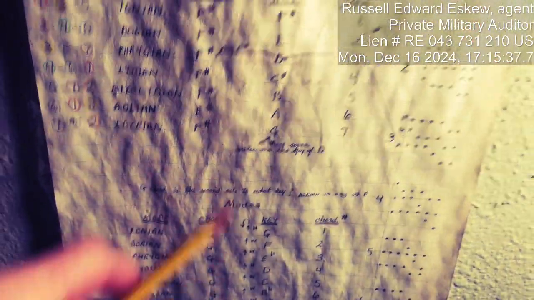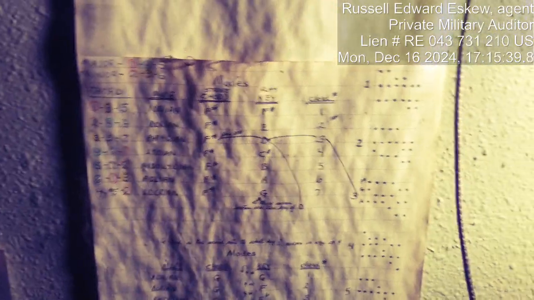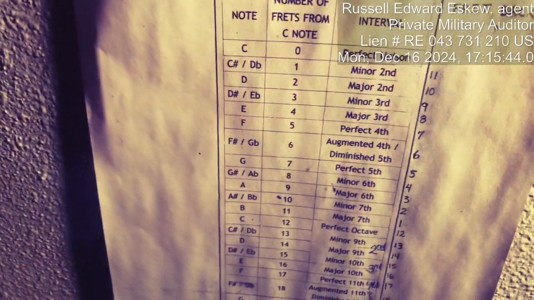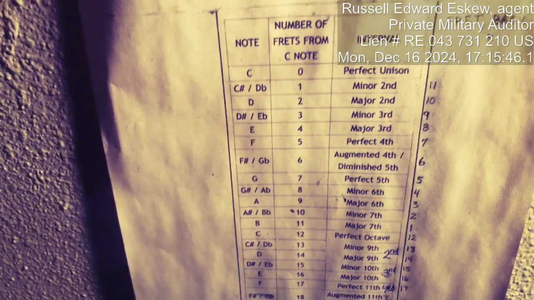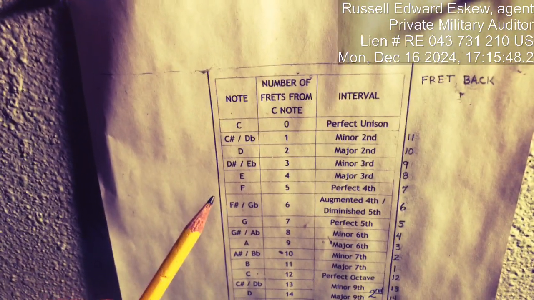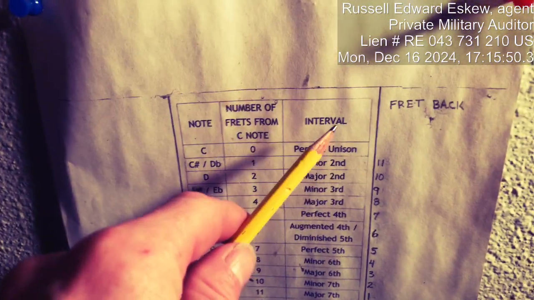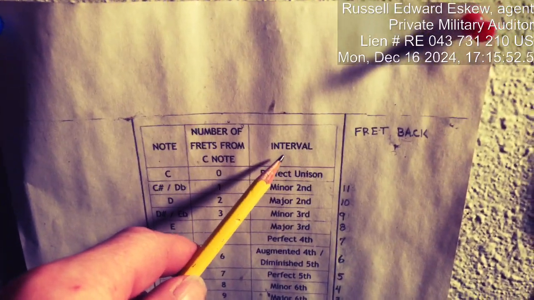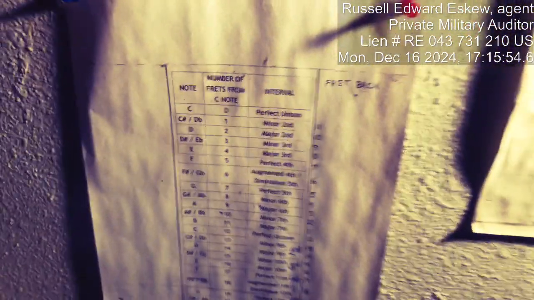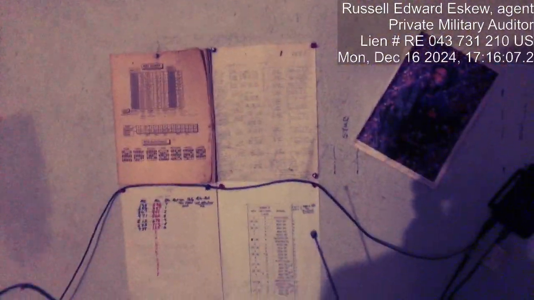And this is a different chart for some other idea. This over here is a different musical chart. This is a relationship chart. It gets into the relationships, also called intervals, but it's something different. And then there's some other charts on the wall over here.